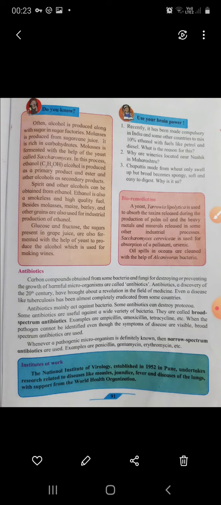Antibiotics, a discovery of the 20th century, have brought about a revolution in the field of medicine. Even a disease like tuberculosis has been almost completely eradicated from some countries. Actually, in 1928, Alexander Fleming, a great scientist, discovered the first antibiotic, penicillin. And this discovery was revolutionary. Why? Because it impacted the scientific field, the medical field, the pharmaceutical industry, and all of humanity. That is the reason the sentence used is 'have brought about a revolution in the field of medicine'. Okay, some diseases are curable now. It is only because of this discovery, antibiotics.